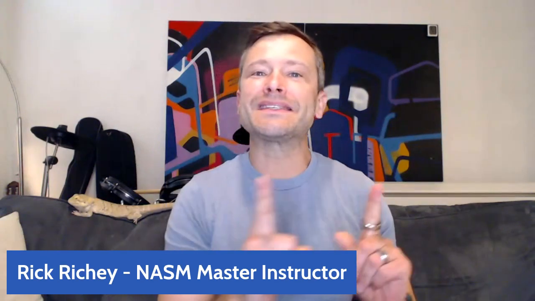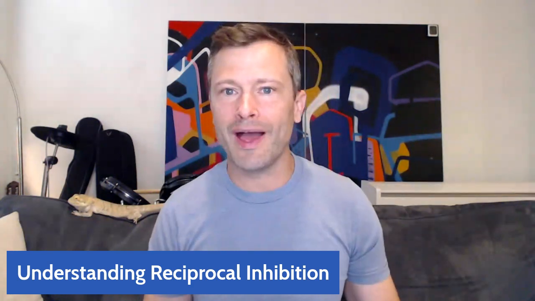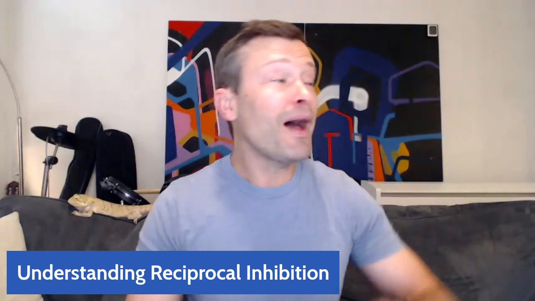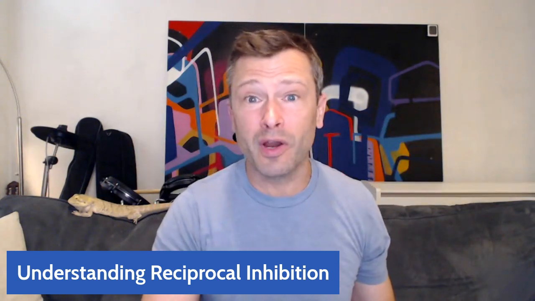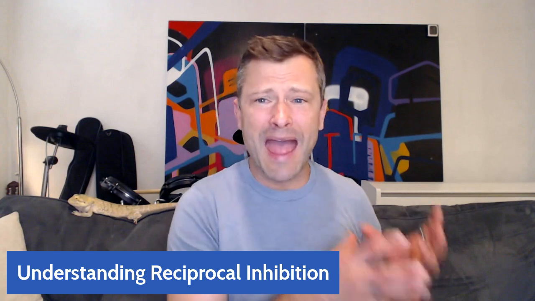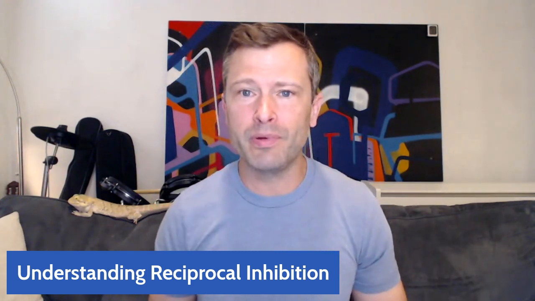So when I upward rotate my scapula, when I put my arms over my head, it reciprocally inhibits the pec minor. Therefore, when I protract while my scapula is in upward rotation or my arms are over my head, my pec minor can't really do it very well. So now my serratus muscles get to work. They get to work because I'm actually making a practical application of reciprocal inhibition.